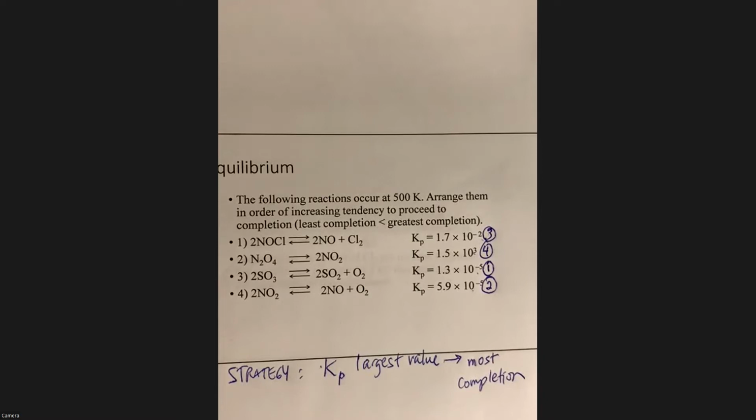So again, any questions about this type of problem? You understand that? I know what you're going to say: I get confused with those negative exponents. Okay, what I've got to say is just practice. I don't have a one size fits all idea of how to tell if something's bigger or smaller.